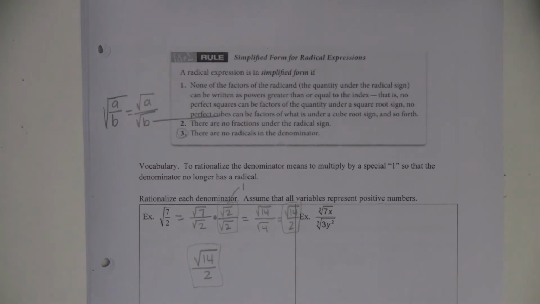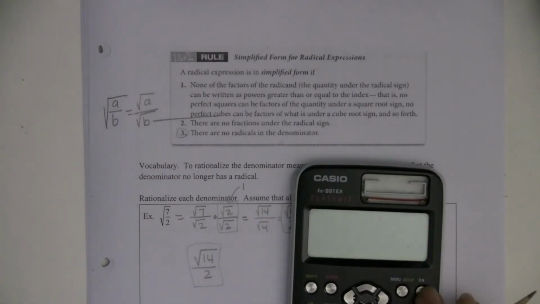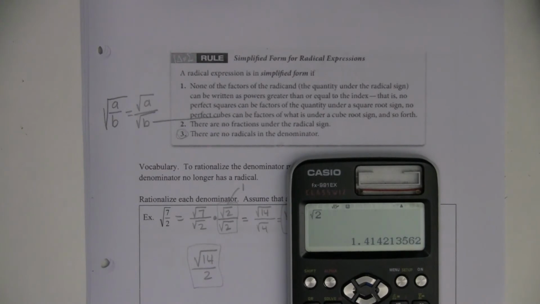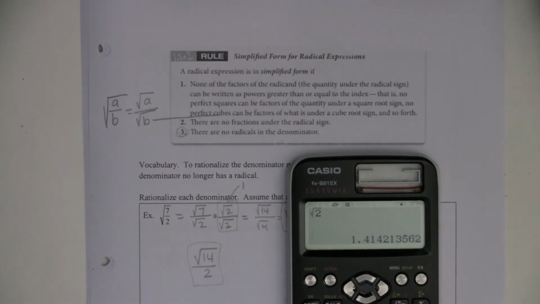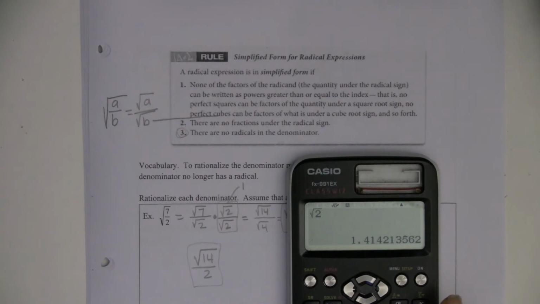The square root of 2, you can ask your calculator what the square root of 2 is if you wanted, just to know. And the square root of 2 is around 1.41421356. It goes on and on and on. We talked about those earlier, about them being called irrational numbers. It was way earlier, chapter 0 or chapter 1. It was a long time ago.